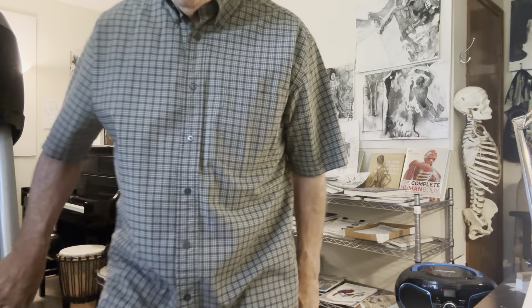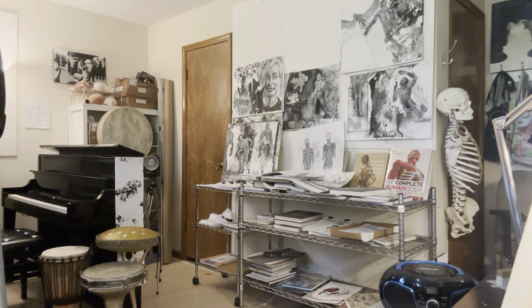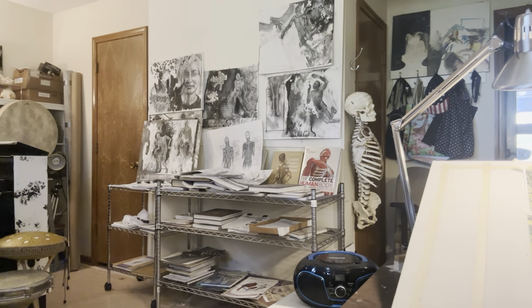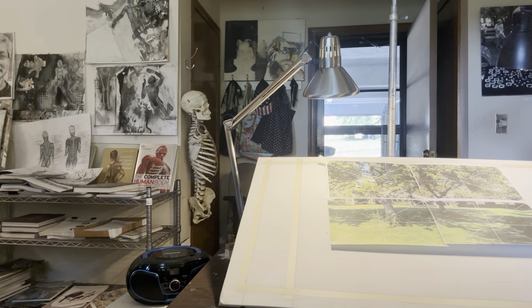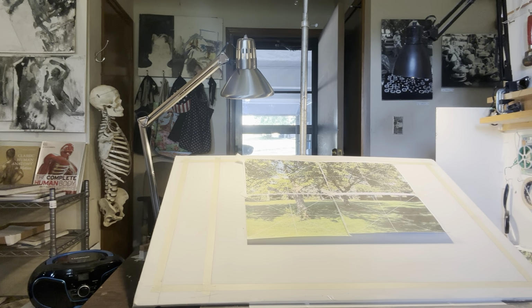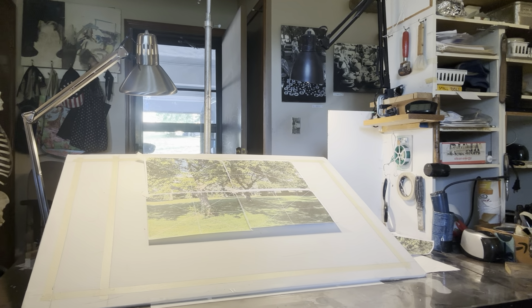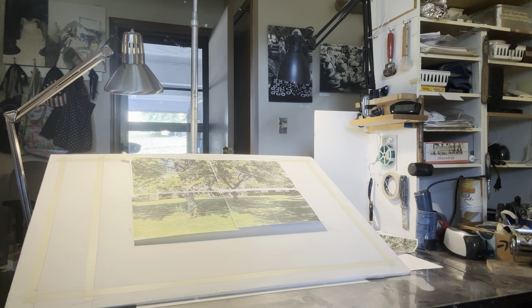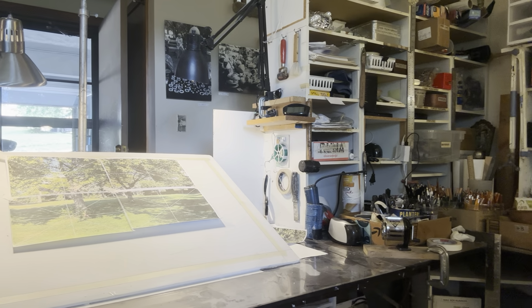Now, before I talk to you, I'm going to offer you a tour of my home studio. So, here we go. We'll start with the piano and the hand drums in the lower corner. As we go around, there's some medium-sized drawings on the wall, a life-size human skeleton that I use as a resource sometimes. And there is a large landscape photograph on the table that will become a landscape painting eventually.